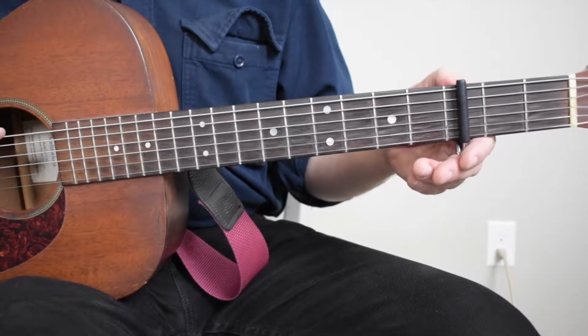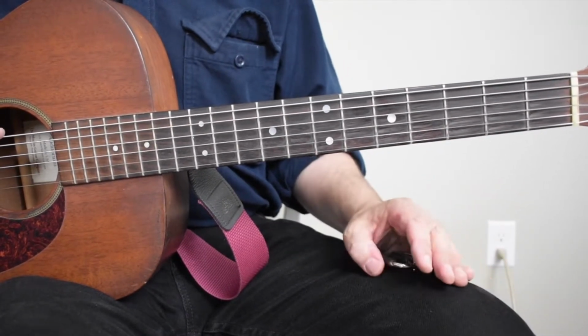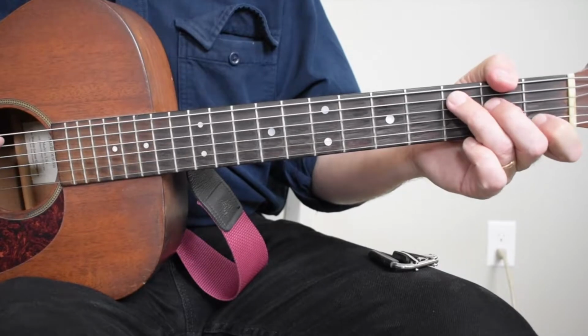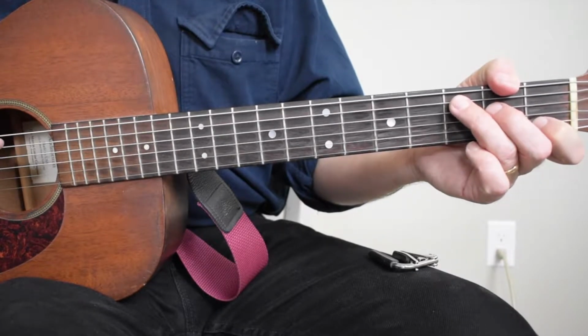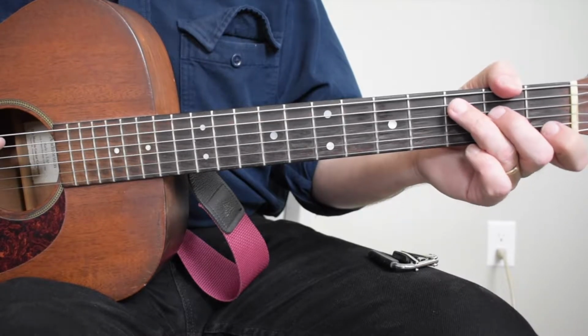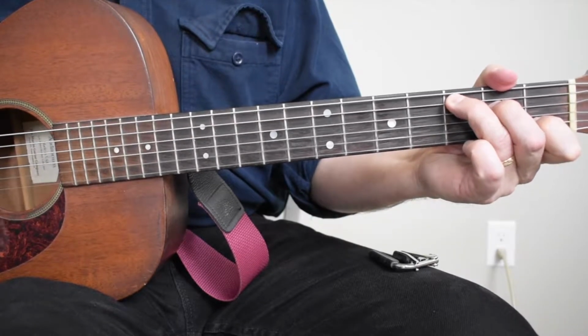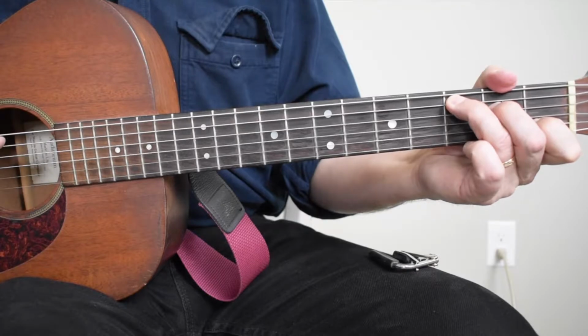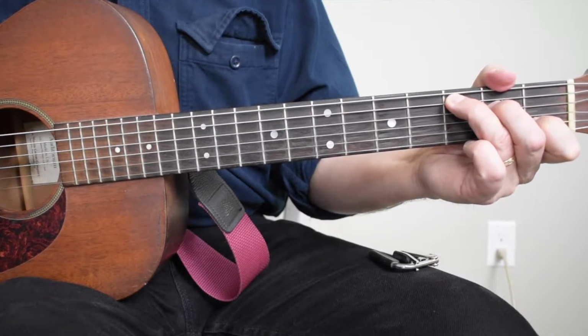So what I'm going to do is take each of the basic chords and give you an example of finding the root note from that chord further up the neck. And I'll give you some examples of actual situations where I use the capo.